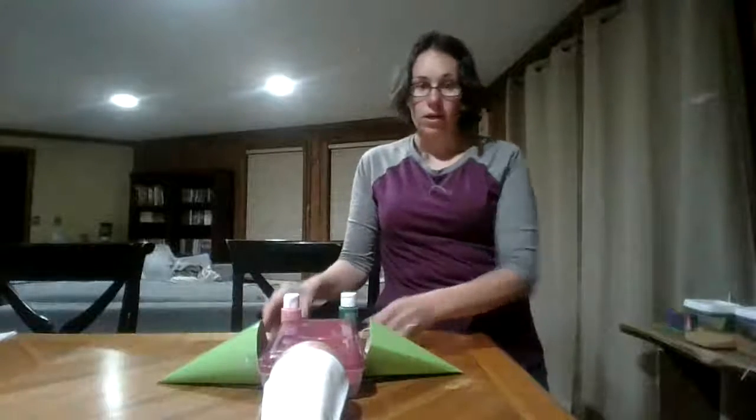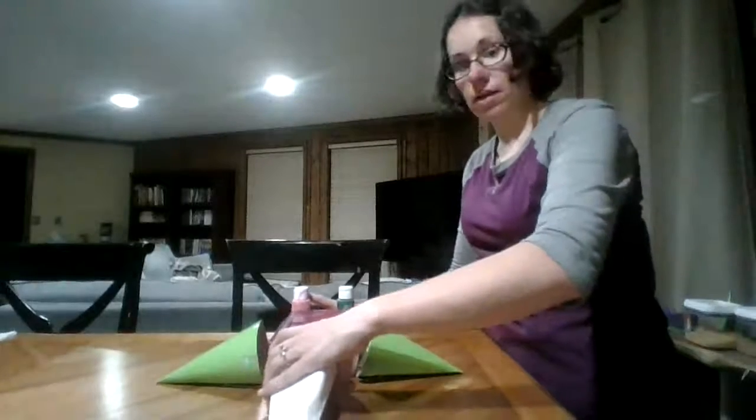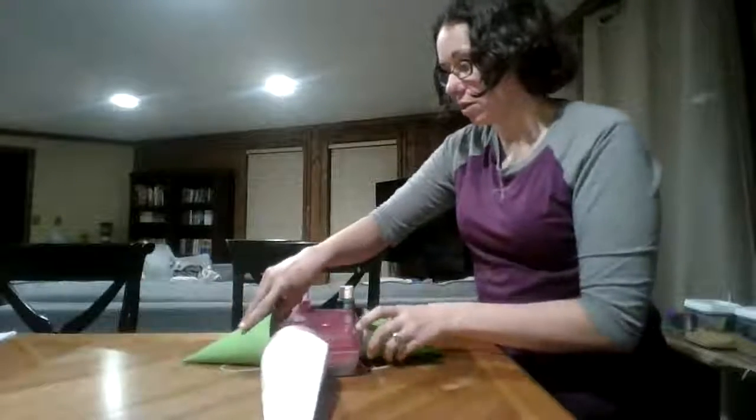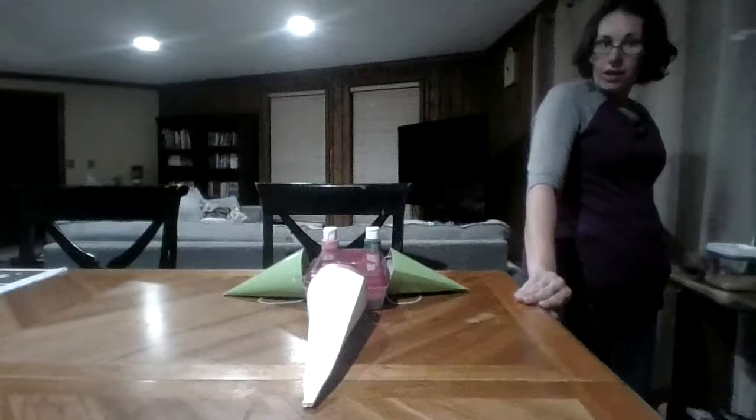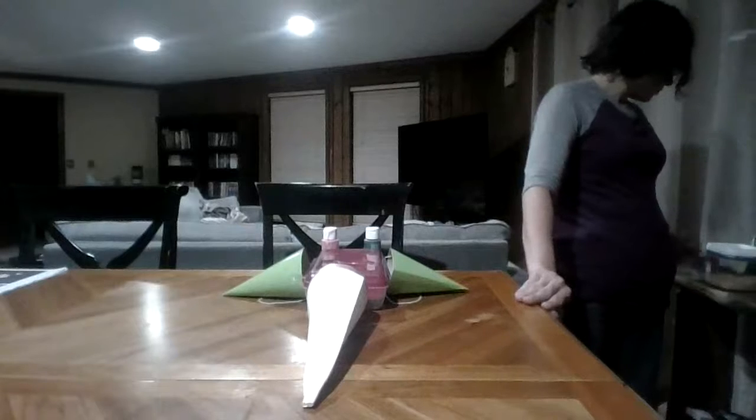Wonder if you have any idea what it is yet. Move it on back so you can see more of it in the picture. What is this looking like to you? Use your imagination now. What do you think this could be?